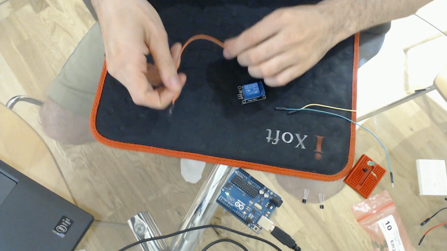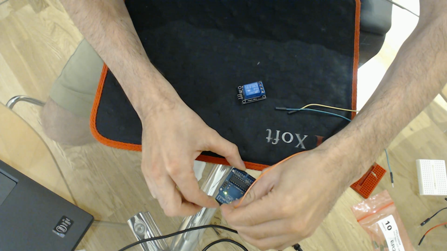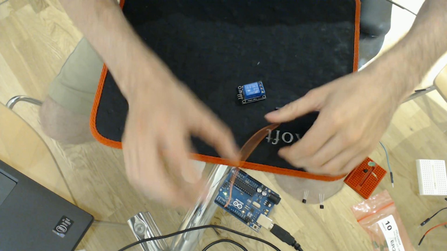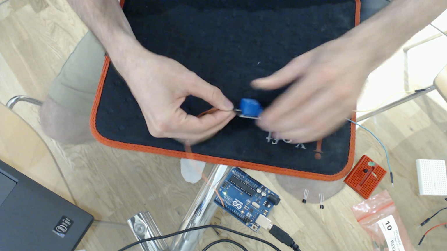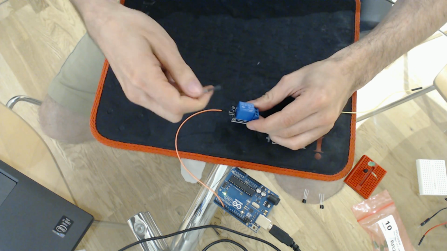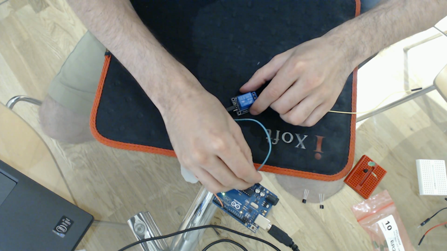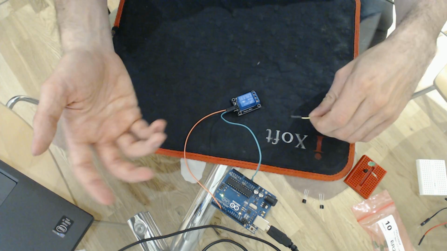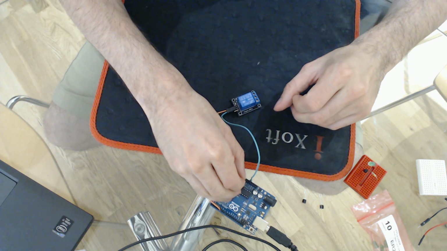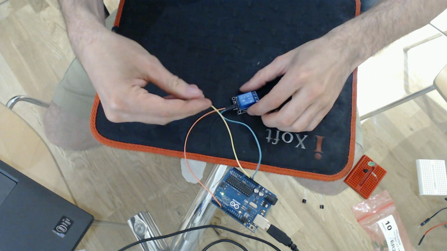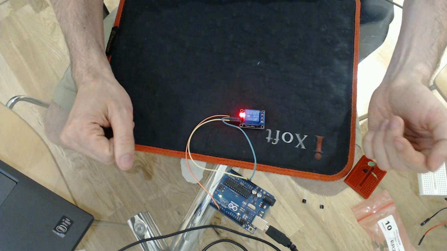So we're having our signal, the pin 5. The code we don't change, it's all the same. We put on the source, we connect the power, which is 5 volts. I didn't see any relay that was using less than 5 volts, so I suppose all the relays on the market are using 5 volts. And the ground. As you can see, the relay turns on and off.